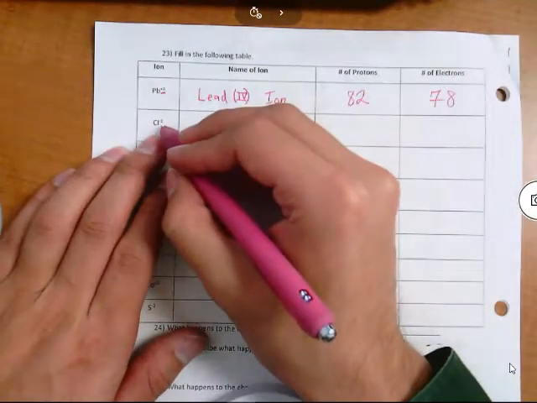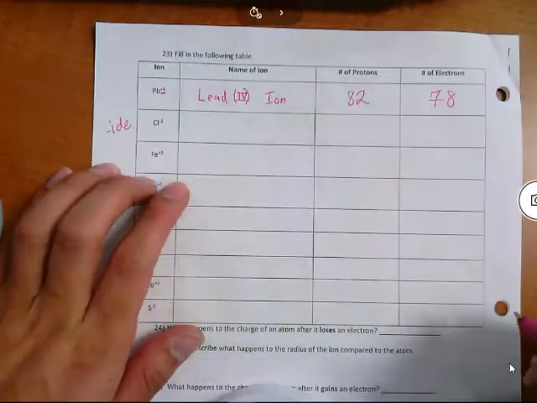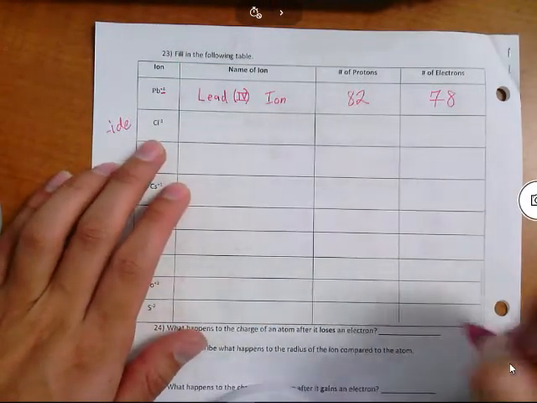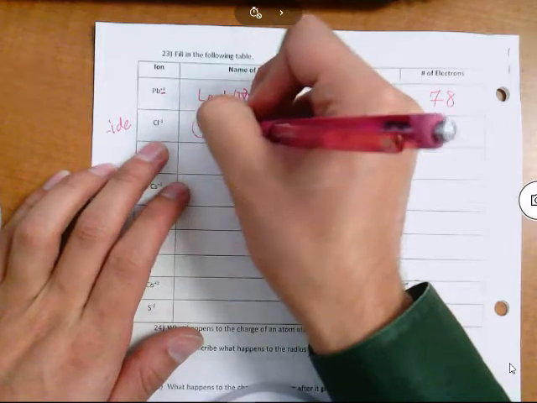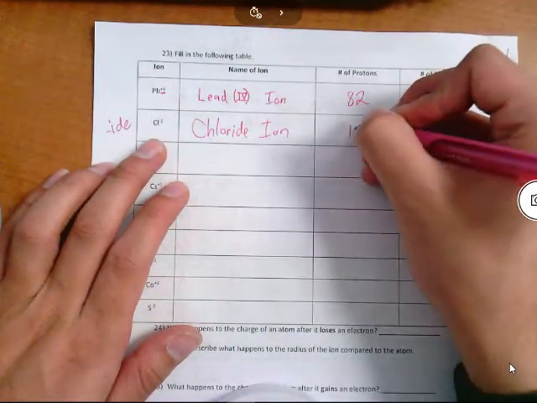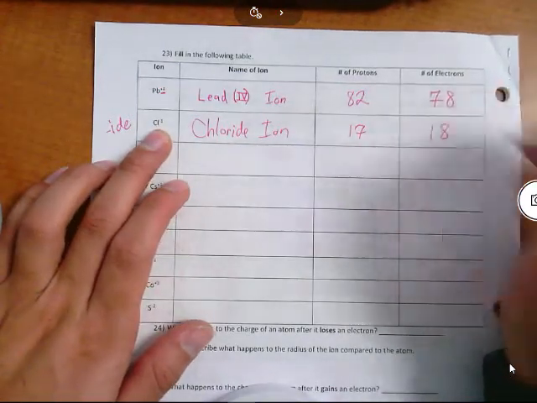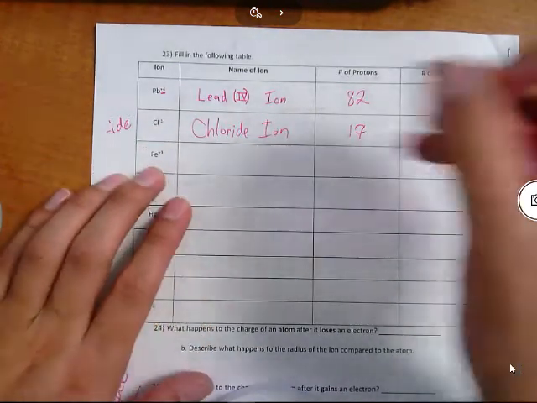Next one, this is negative, so I need to change the ending to -ide. So chlorine, chloride ion. It's number 17 on the periodic table. -1 charge, so 18 electrons.